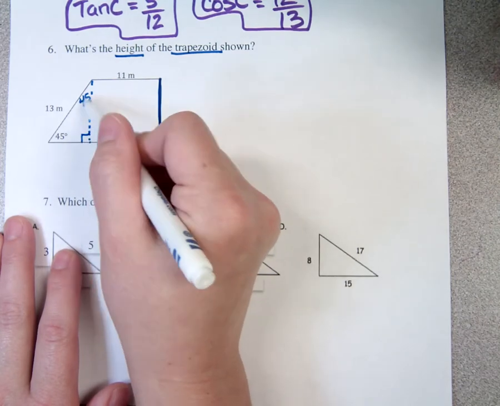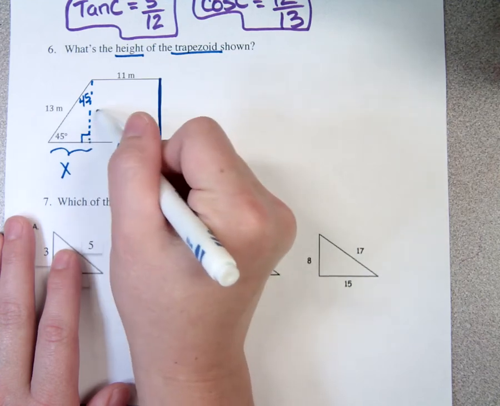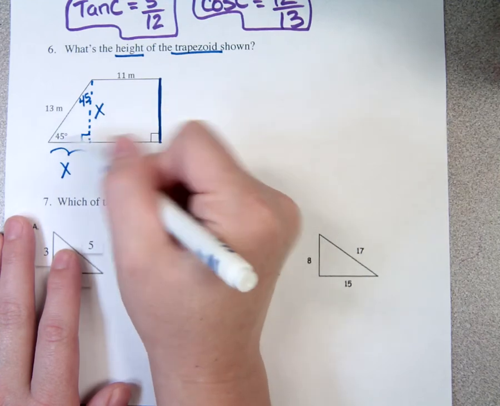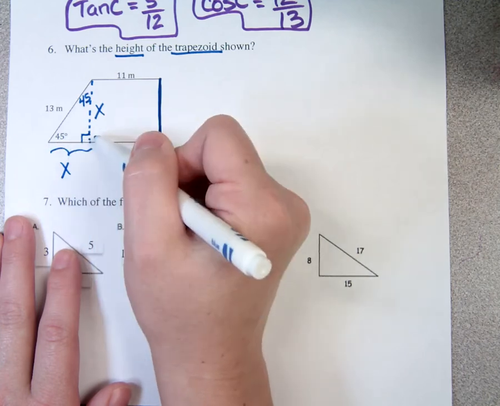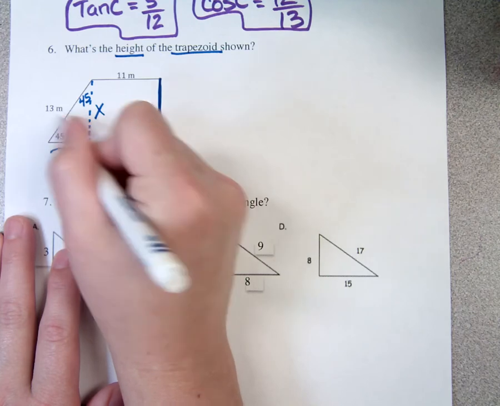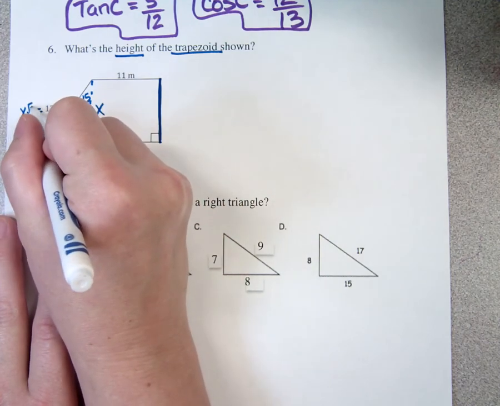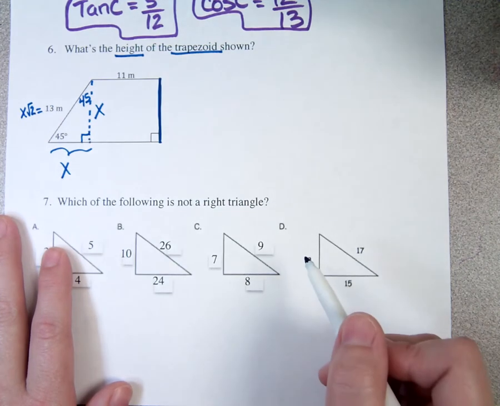So across from the 45, we label with an X. That would be from here to here. Across from the 45, we label with an X. So these two sides are the same length. They don't look like it, but they are. And across from the 90, we put x square root of 2. Now because there's a number there, I'm going to put an equals between it and the x square root of 2 label.